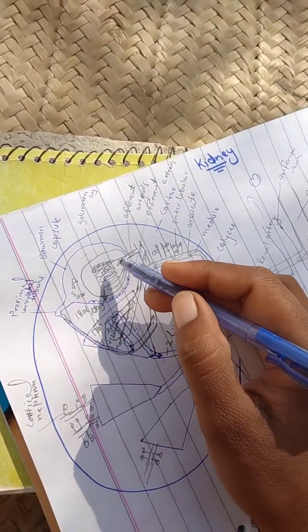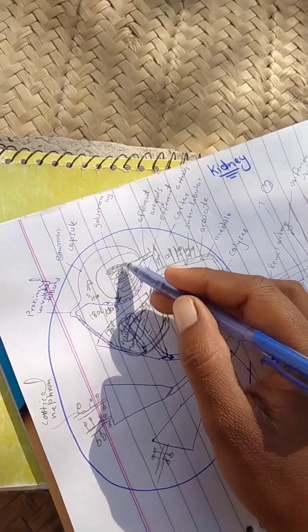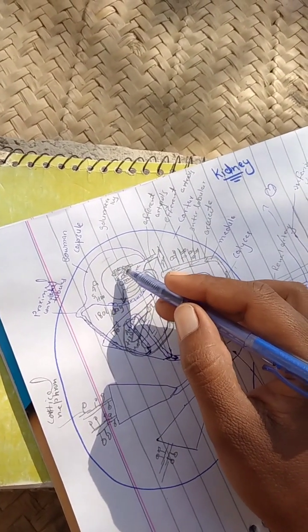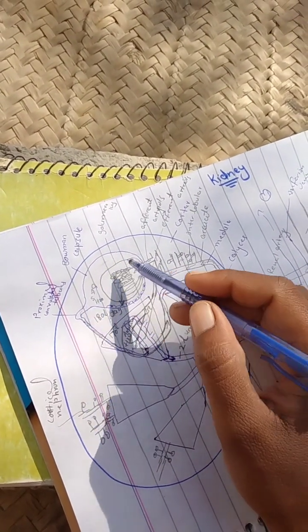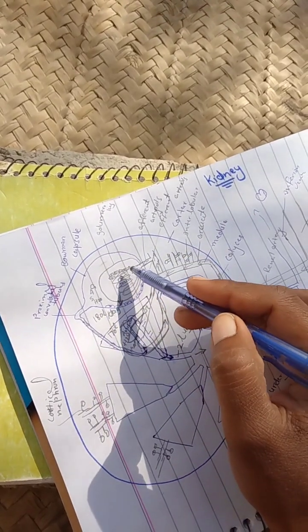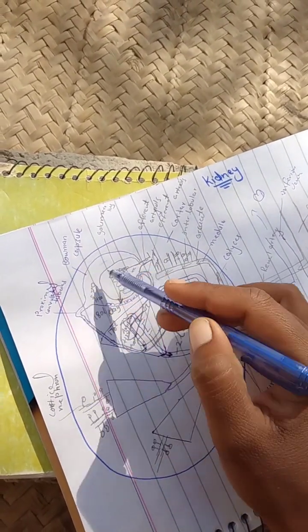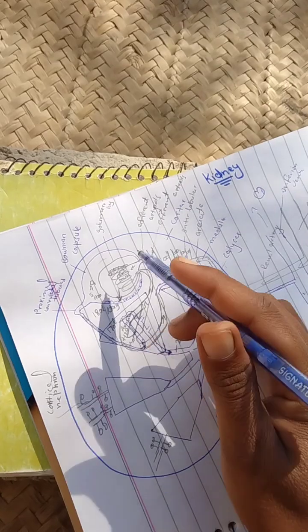Blood filtration takes place here. This process is called ultrafiltration, between the glomerulus, a ball of capillaries, and the Bowman capsule, a cup-shaped structure.